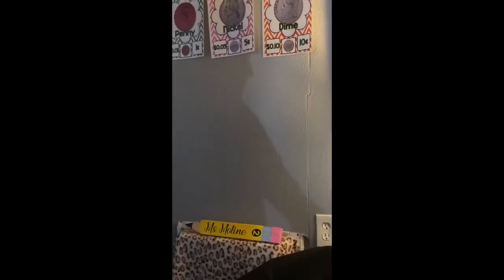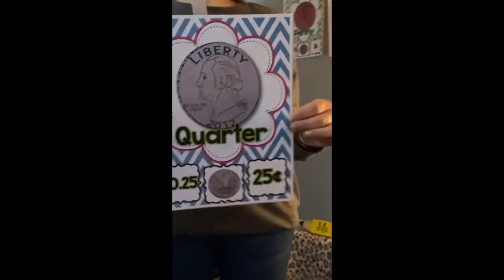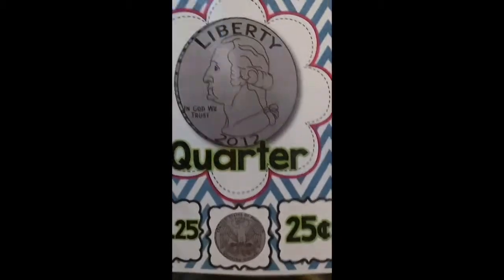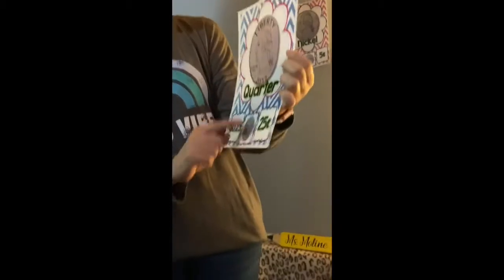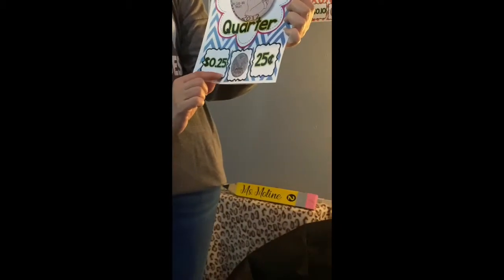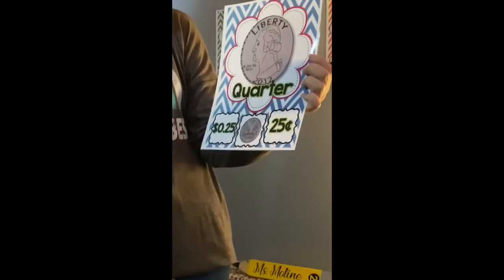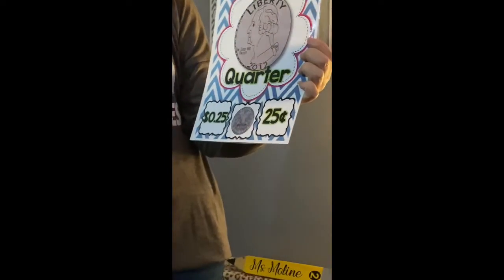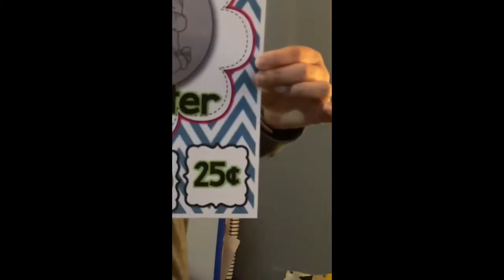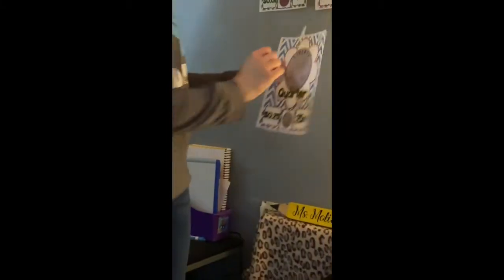Our dime is worth 10 cents. And now we're going to add our quarter to our wall. Our quarter is worth 25 cents. Here's the front of our quarter, the back of our quarter, and then here it is in 25 cents. Let's add that to our wall.